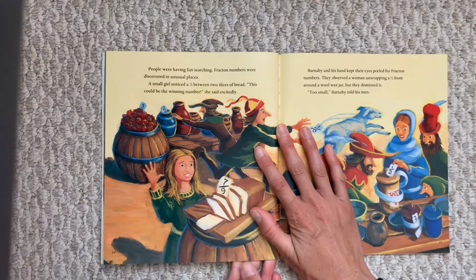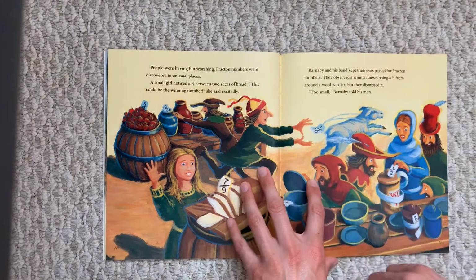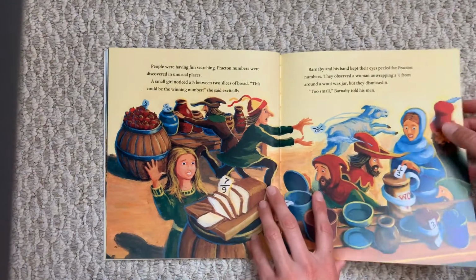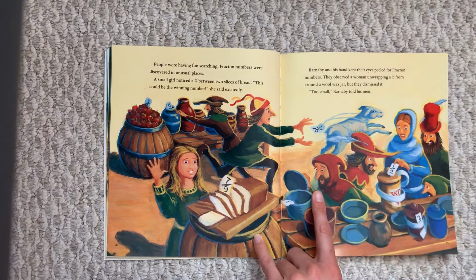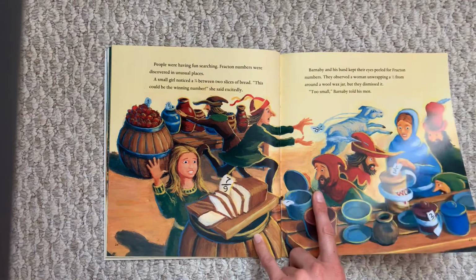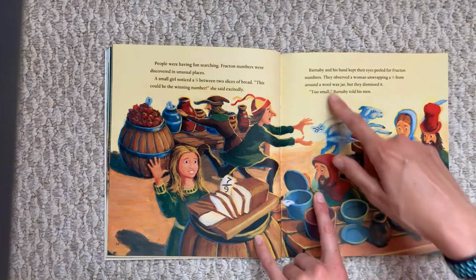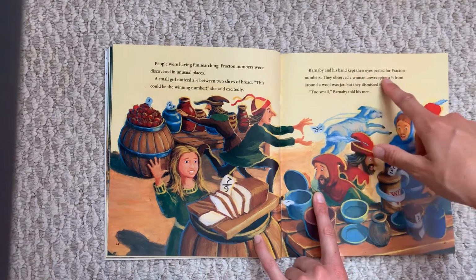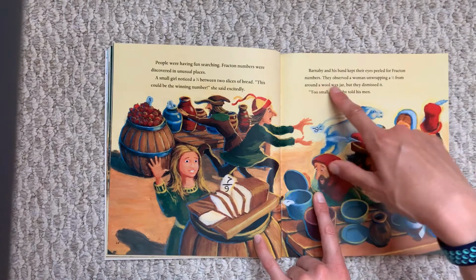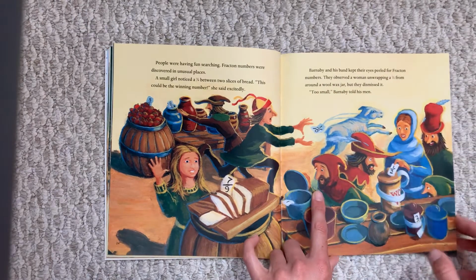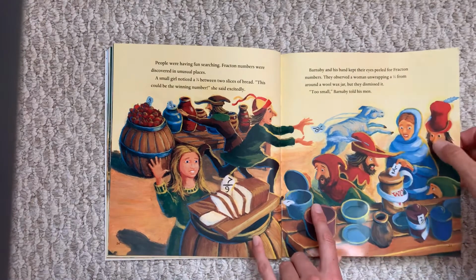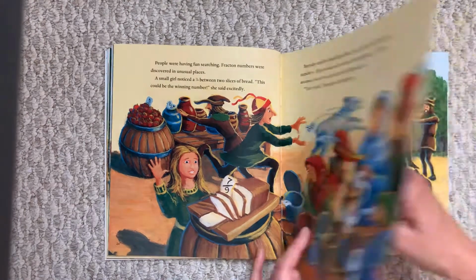People were having fun searching. Fracton numbers were discovered in unusual places. A small girl noticed a 7/9 between 2 slices of bread. This could be the winning number, she said excitedly. Barnaby and his band kept their eyes peeled for Fracton numbers. They observed a woman unwrapping a 1/2 from around a wool wax jar, but they dismissed it. Too small, Barnaby told his men.